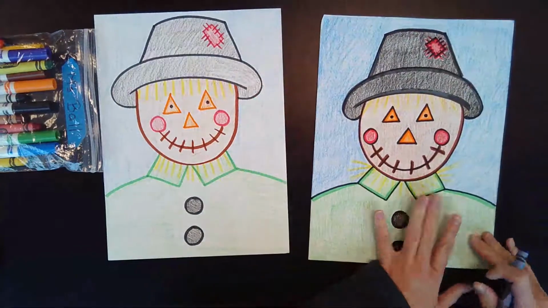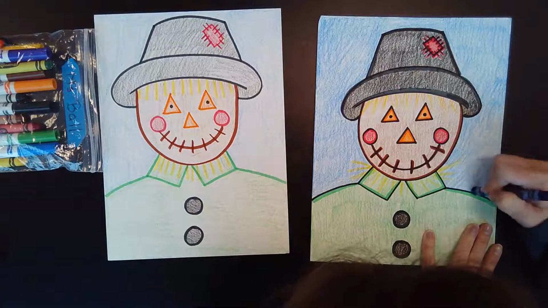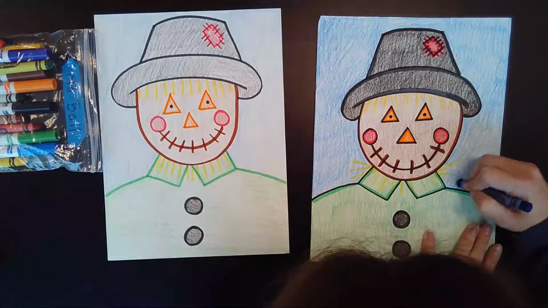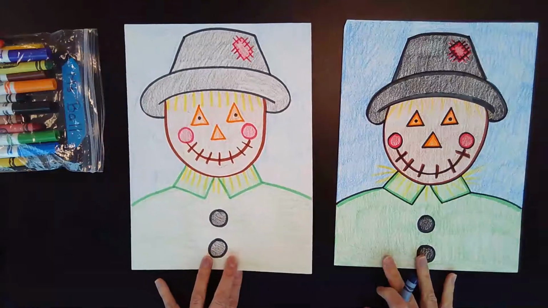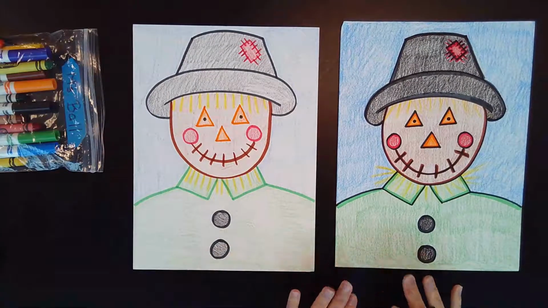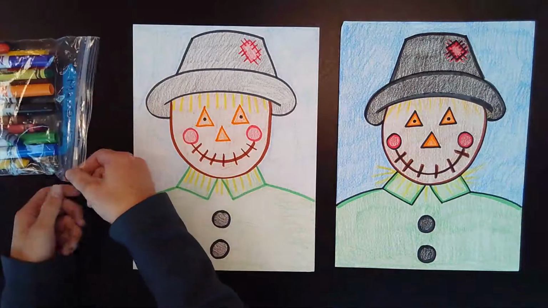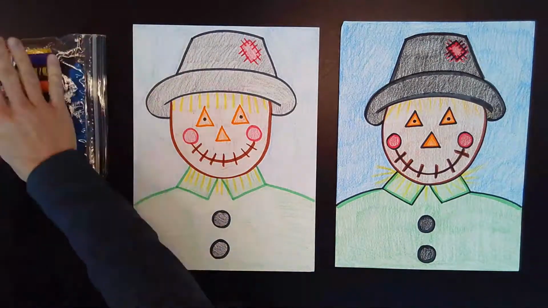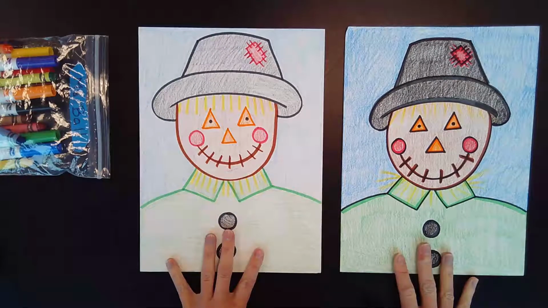Okay, flip my scarecrow back around because I am finished. Now you guys might not be finished, and that's okay. Take your time and make them look really awesome and cool. When you're done, make sure you put all your crayons and markers back in your bags so I can come get those. And that's about all the time we've got for today.